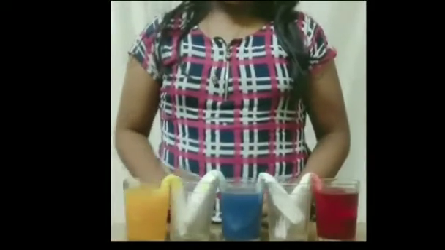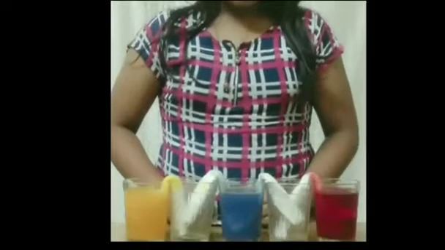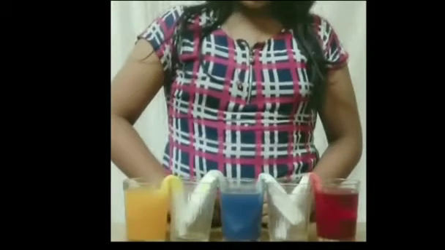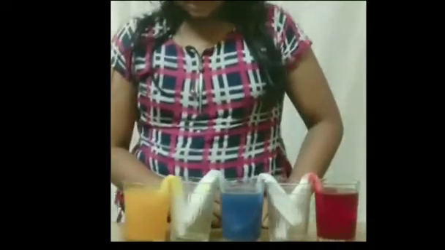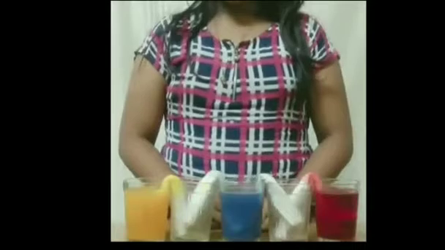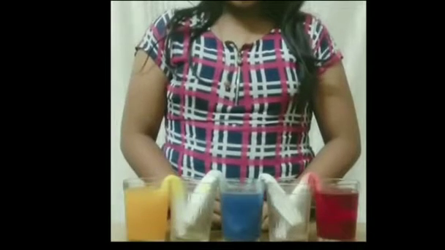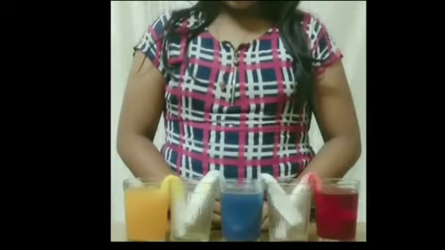So here I have taken tissue, five glasses and 3 colors that are red, blue and yellow. So how does the tissue transfer the colors into the glasses? This is the experiment.